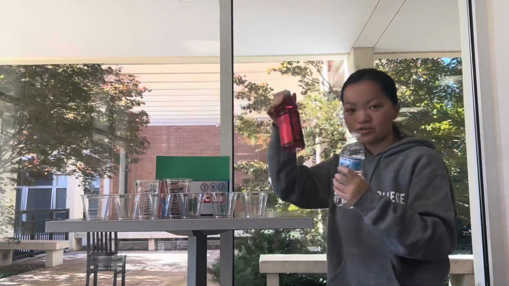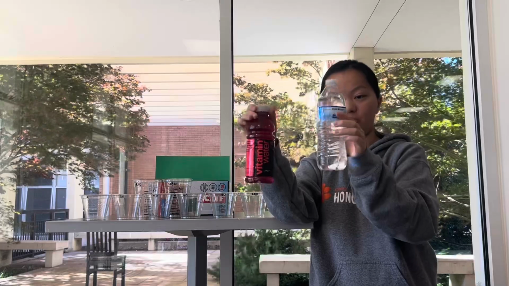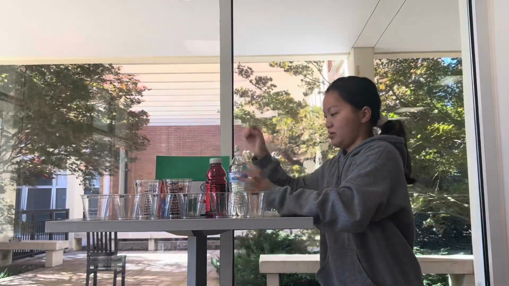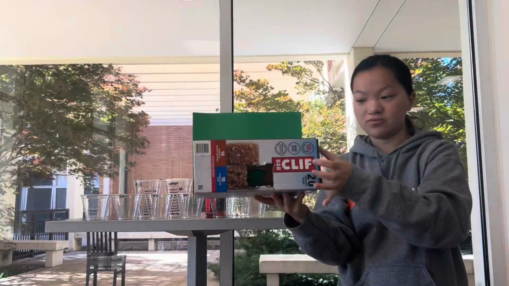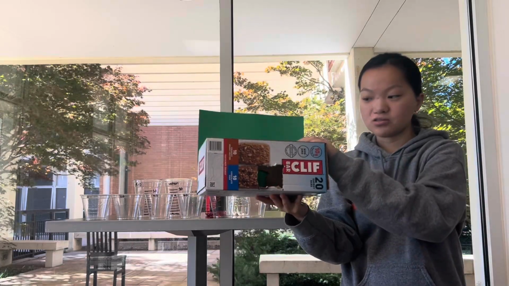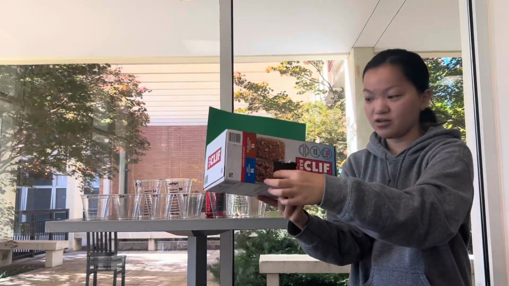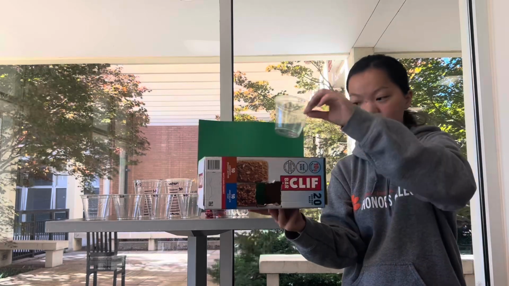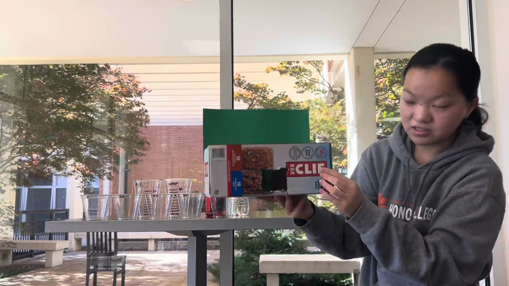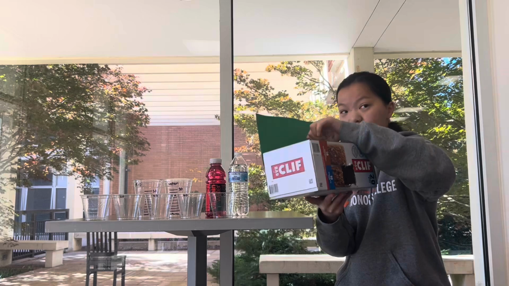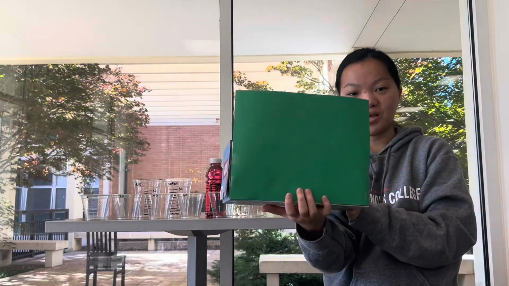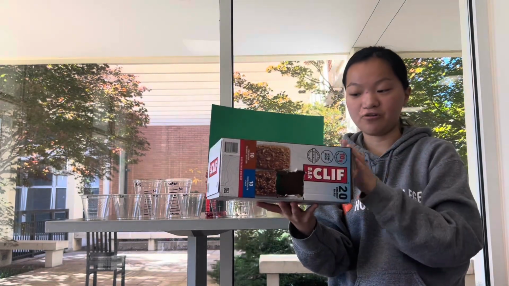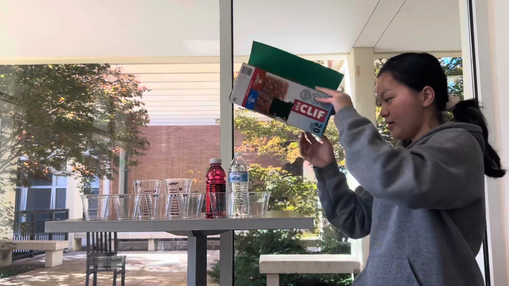Then of course we have our actual unknown solution, which is vitamin water, and then our water itself. And then we have our homemade spectrophotometer, and it's made out of a cardboard box, which we cut holes and also a front and back so that the cup can be seen through it, like so. And then on the back, we have green paper so that when using the coloring app on our phone, it can absorb the red. And then finally, what's not pictured is we'll be using Excel spreadsheet to actually calculate our data and find the concentration and absorbance values.